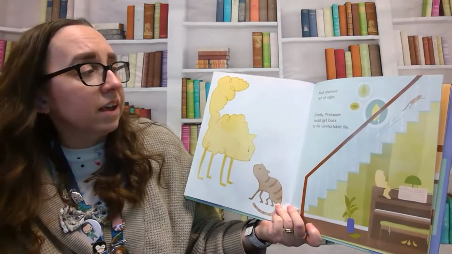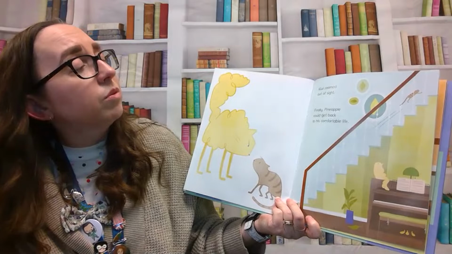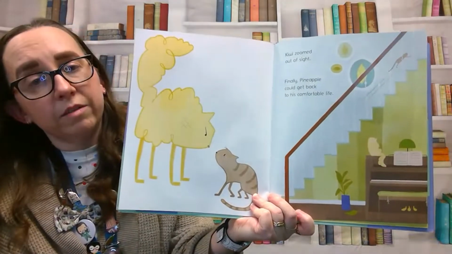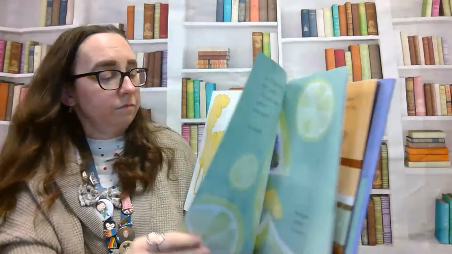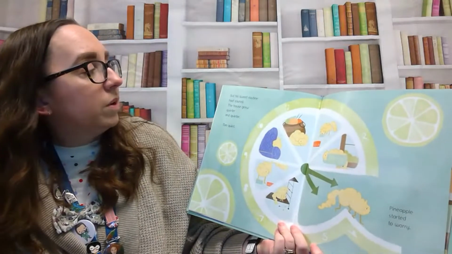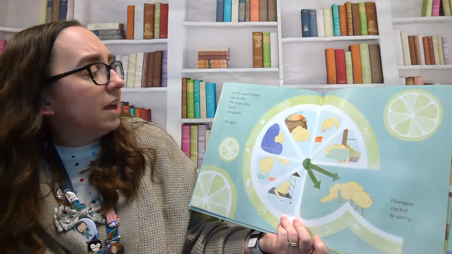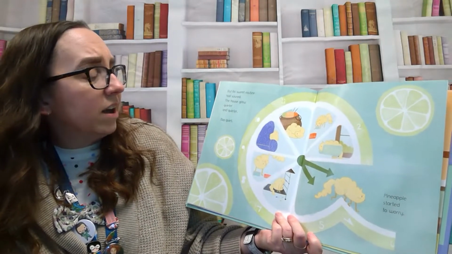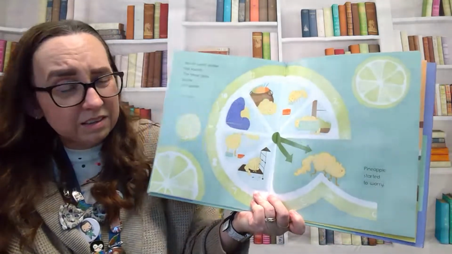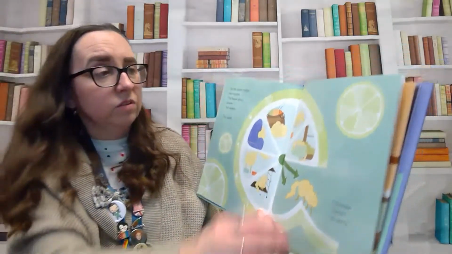Kiwi zoomed out of sight. Finally, Pineapple could get back to his comfortable life. But his sweet routine had soured. The house grew quieter and quieter. Too quiet. Pineapple started to worry.